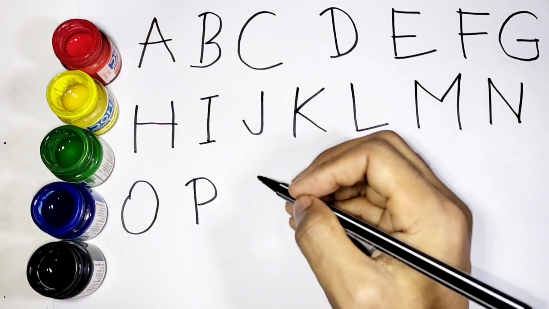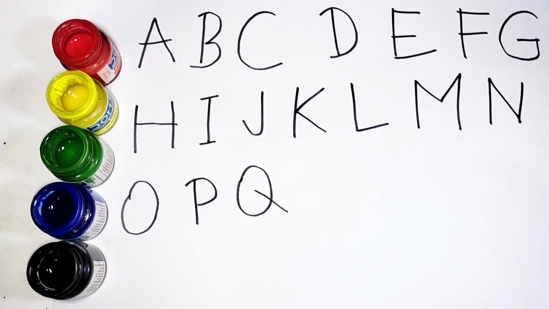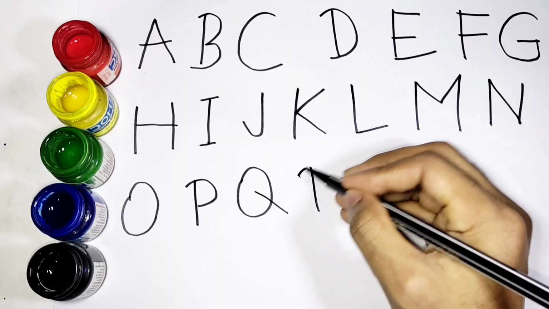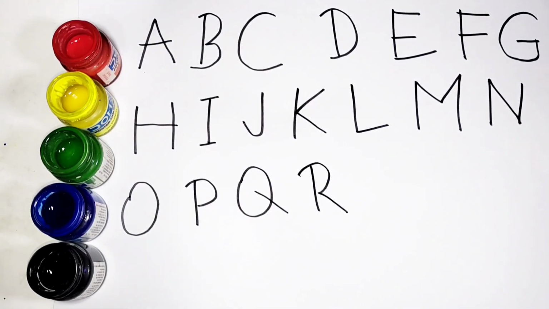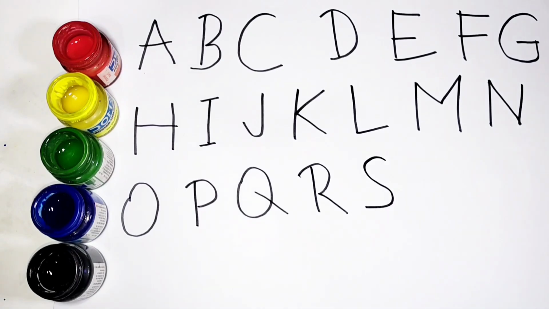The next one is P. P for penguin. Now we draw the alphabet of Q. Q for queen. The next one is R. R for rose, R for rice. S for sun.